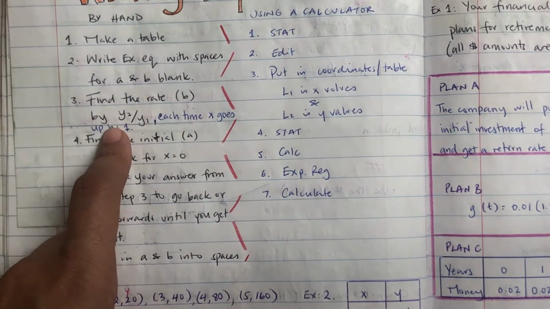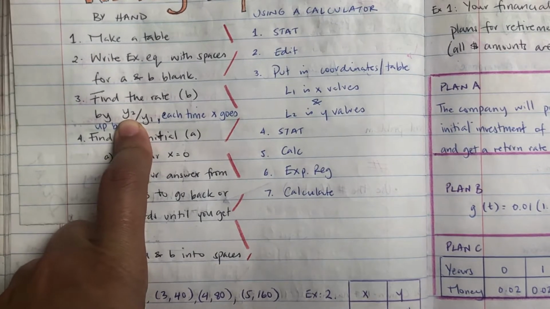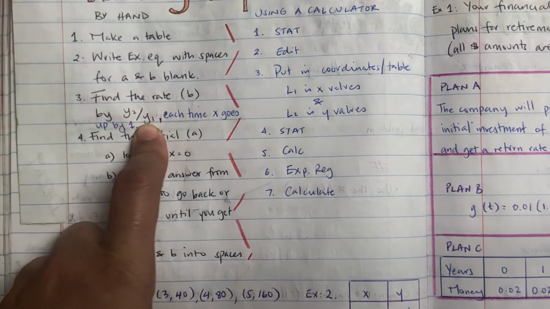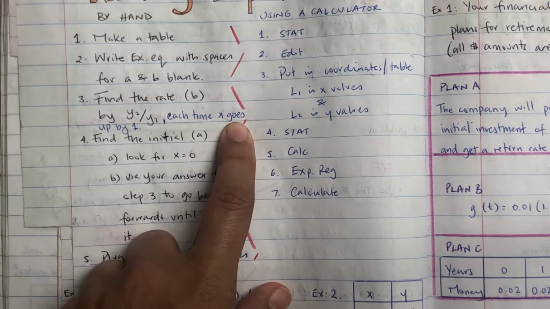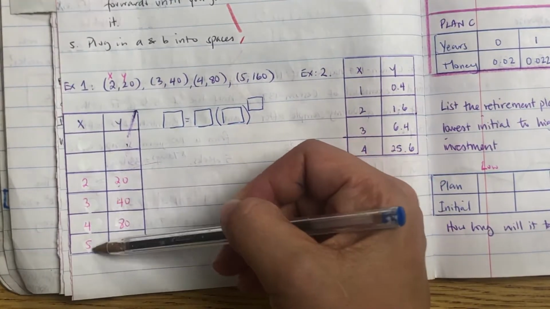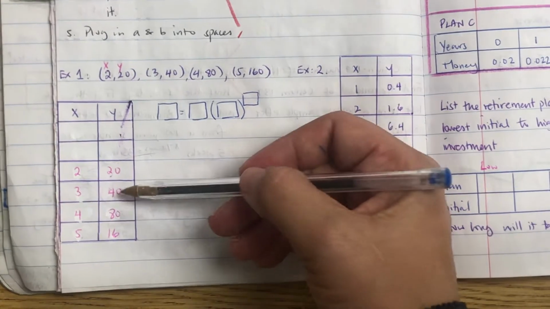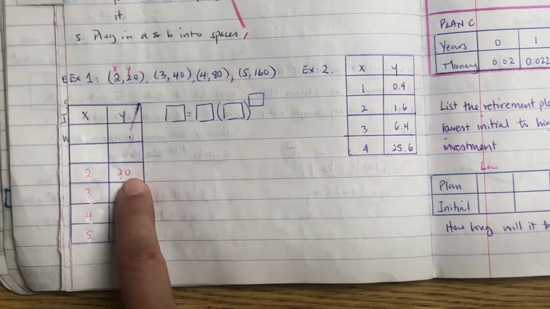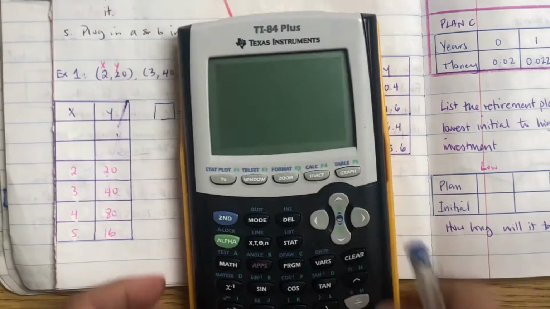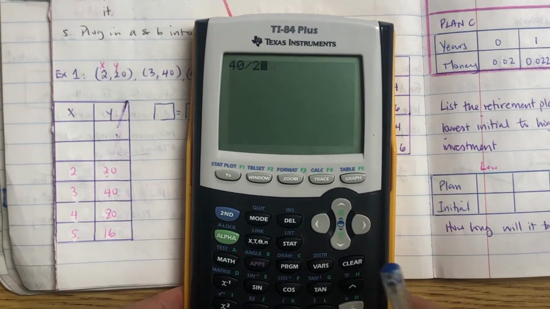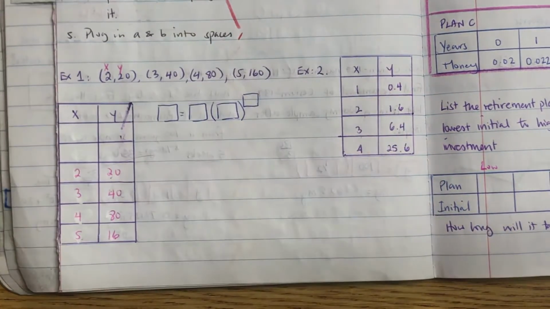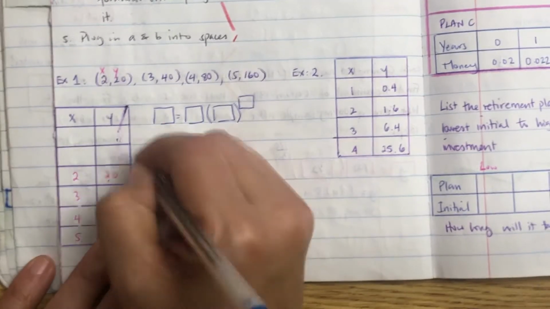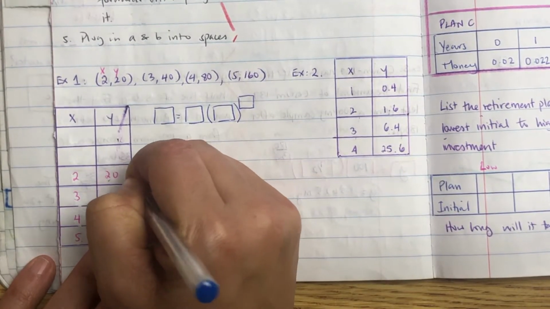And the way you do that is you take your second y value and divide it by your first y value. You just need to make sure each time x is going up by 1. So you can see that x goes 2, 3, 4, 5. So what they're saying is you take this and divide it by this, that's going to give you a rate of change. So 40 divided by 20, and no need to get it wrong if you have a calculator, is 2. So what that means is my rate of change is I'm always multiplying by 2.